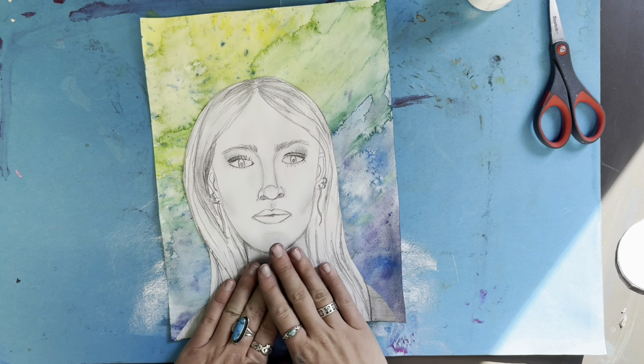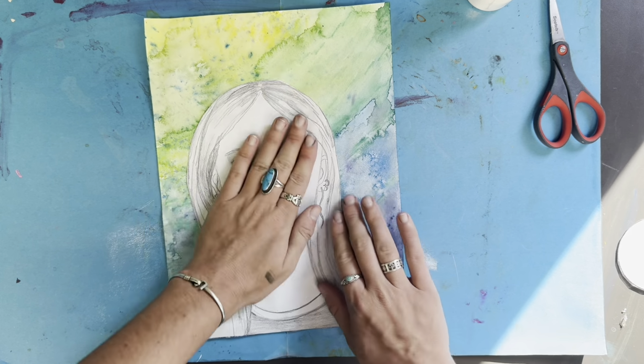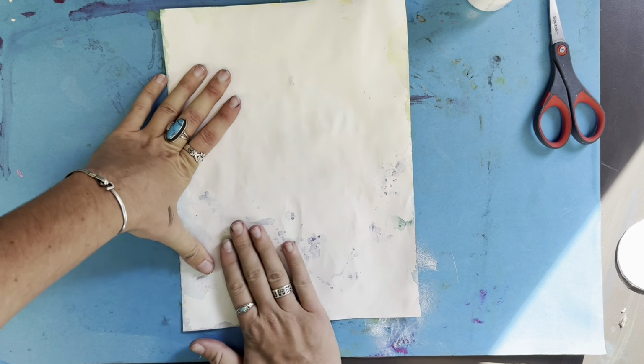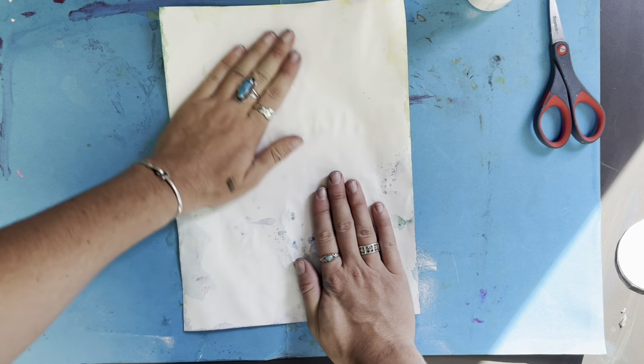After you glue it down, flip your paper over and give it a nice massage on the back just to make sure there are no bubbles or wrinkles and it's glued as nicely as you can.